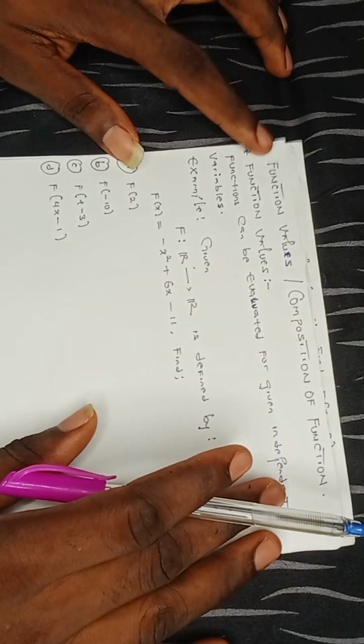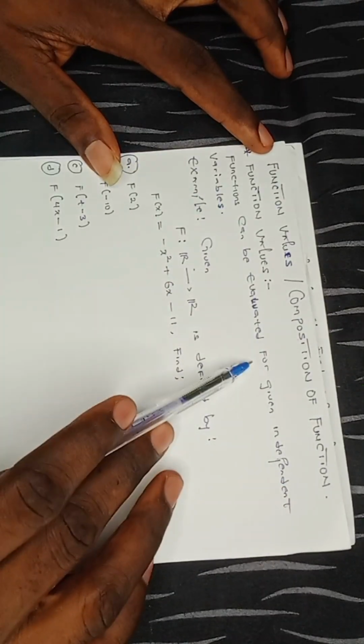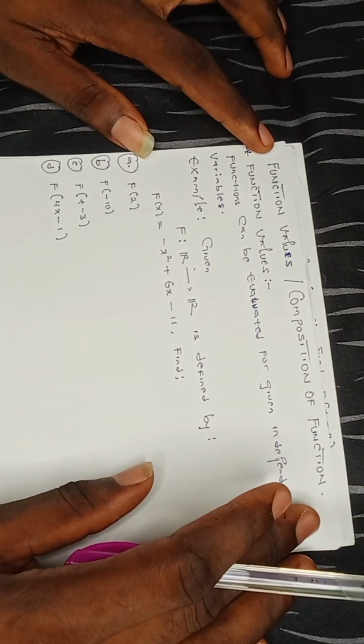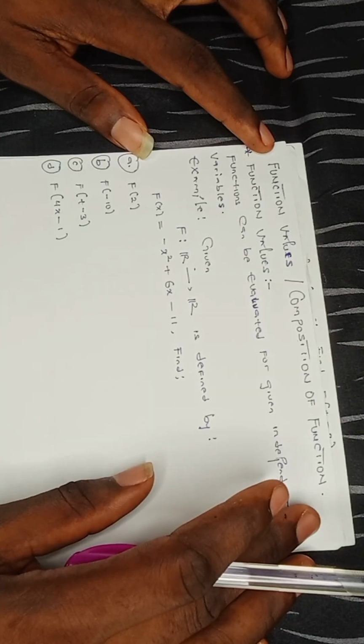So in function values, we want to denote that functions can be evaluated for a given independent variable. That means you can get a function and evaluate that particular function in a given independent value. So that's what we want to work with in functions. So we want to see whether functions can be evaluated in a given independent value.